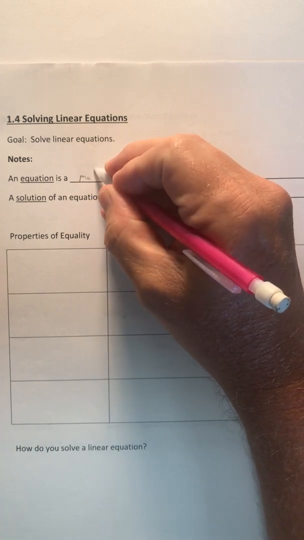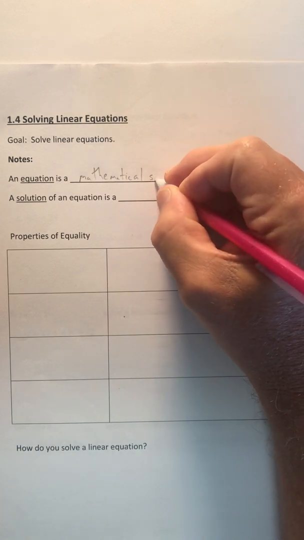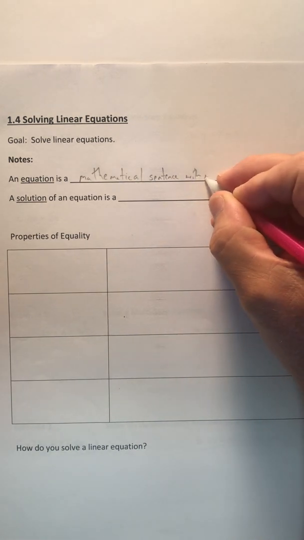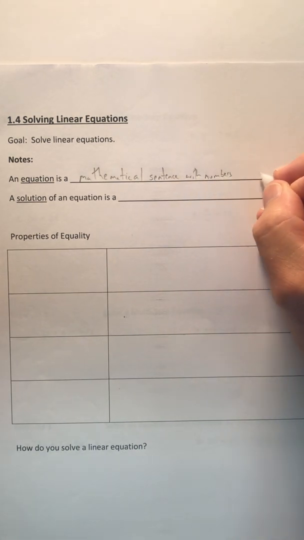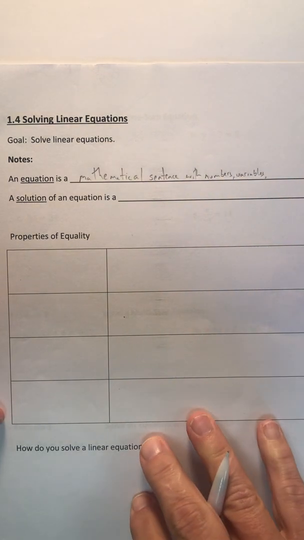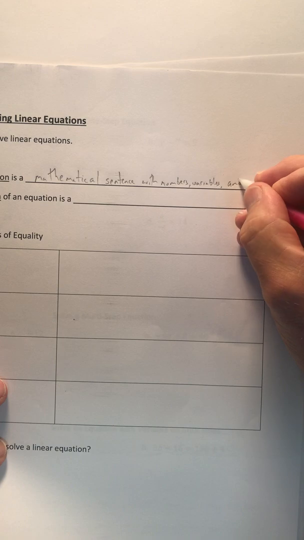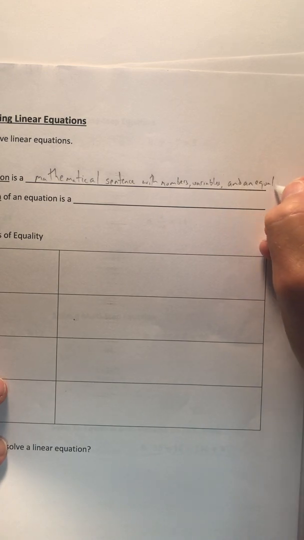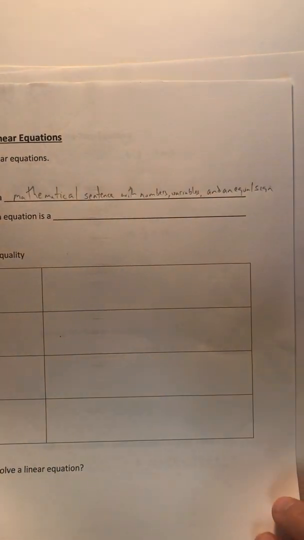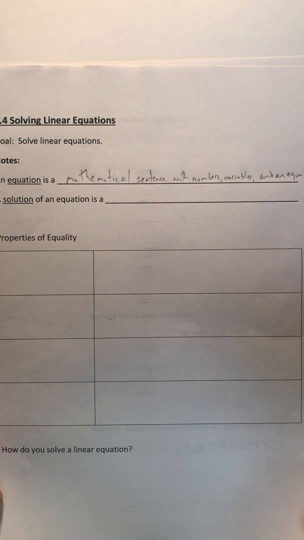It's really a mathematical sentence with numbers, variables, and an equal sign. All right, that equal sign is what makes it an equation, okay? So it's a mathematical sentence with numbers, variables, and an equal sign, all right?